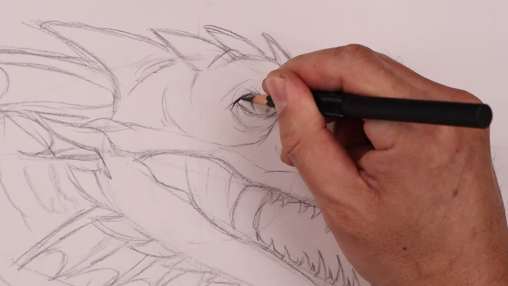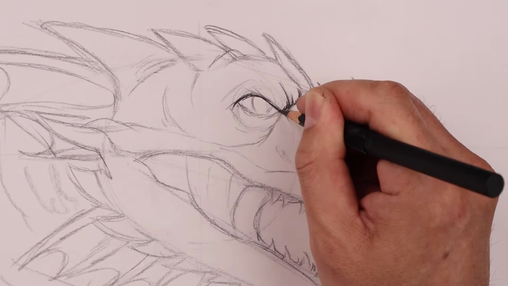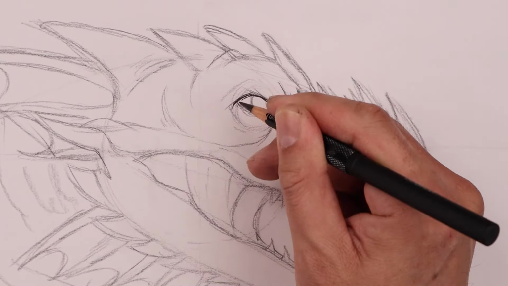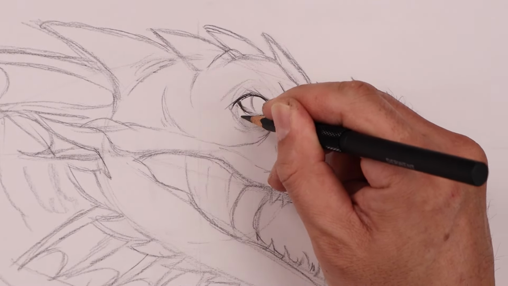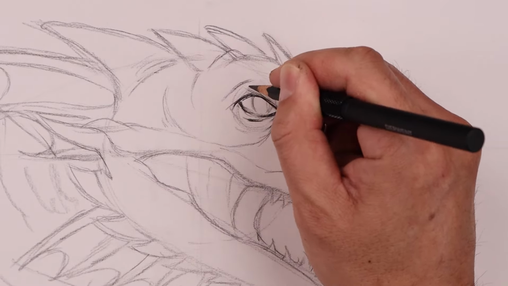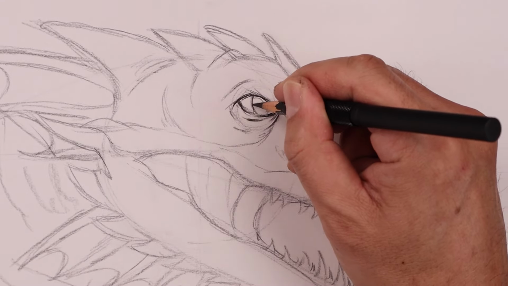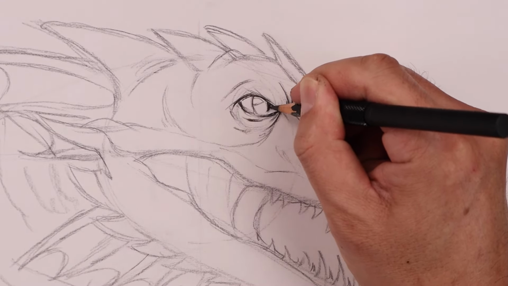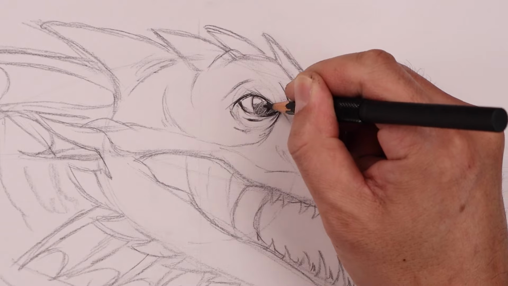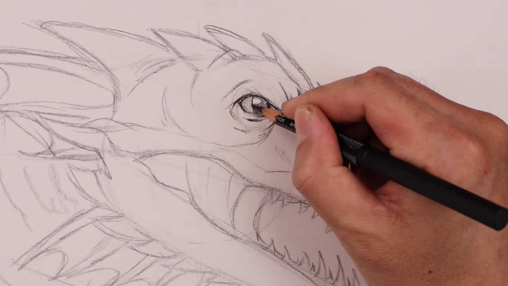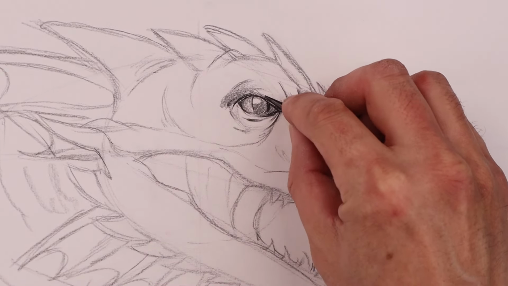And once we're happy with the shape of our drawing, we'll go back and just darken up the contrast and just continue to modify and refine the shapes. So I'm going to always start with the eyes and just work my way around. Also going to use the side edge of my pencil to add some shading around the eyes.